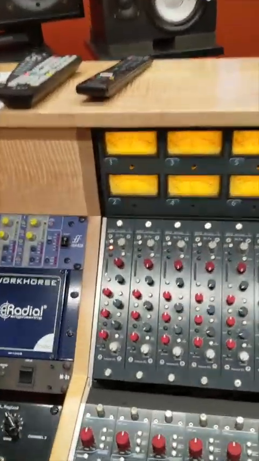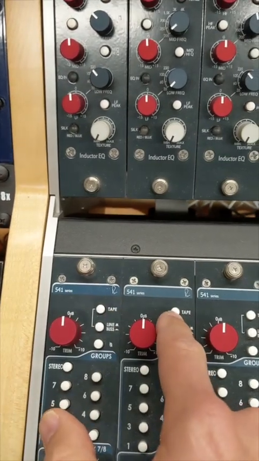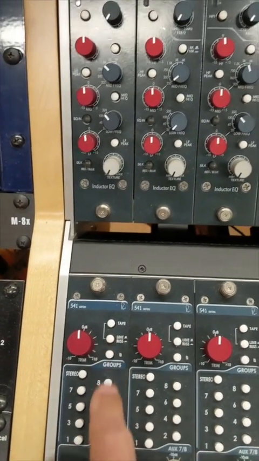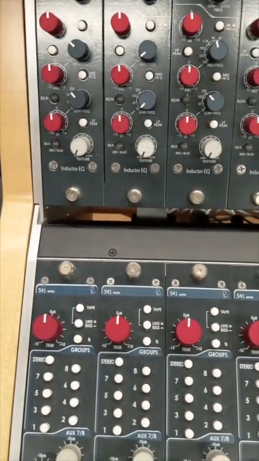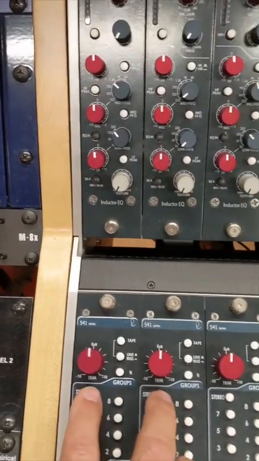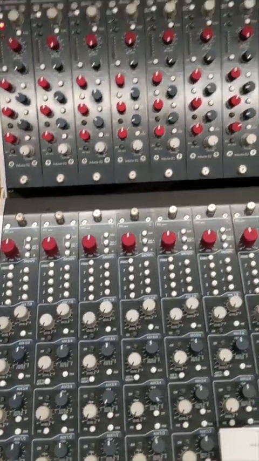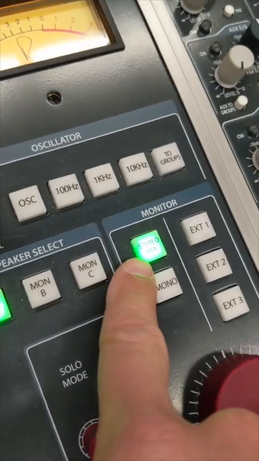Now I can come look at the 5088 and make sure that their input is to tape, so that Pro Tools HD is feeding the console here, and we make sure that this tape button is down. Make sure that the channels are assigned stereo. Make sure that the stereo master fader is up. Mix is assigned. We're listening to stereo mix in the monitor control section.